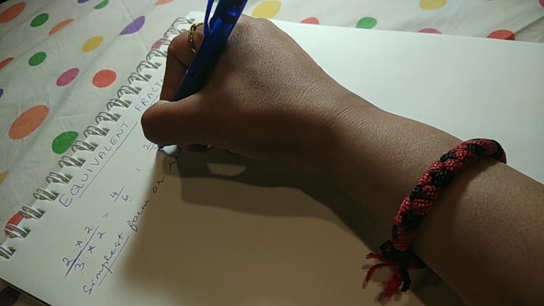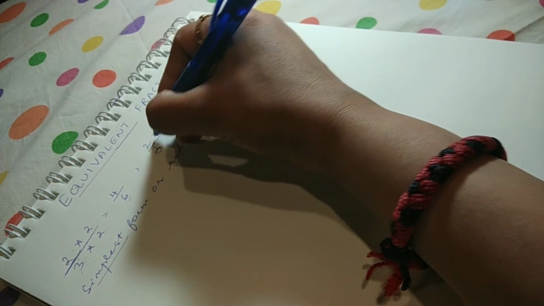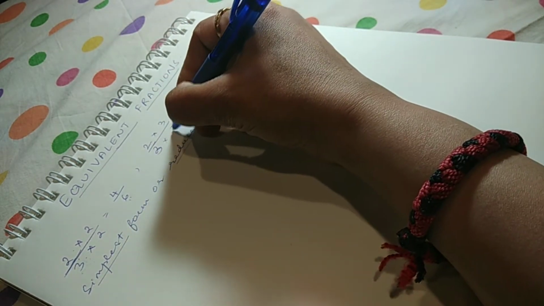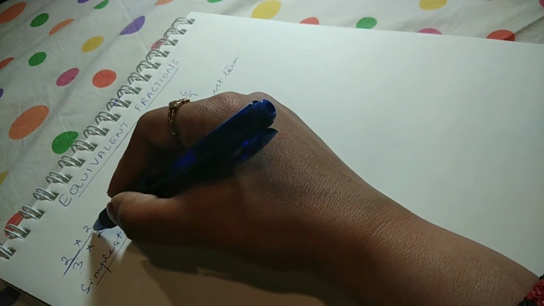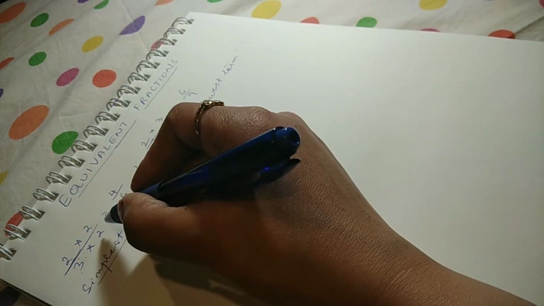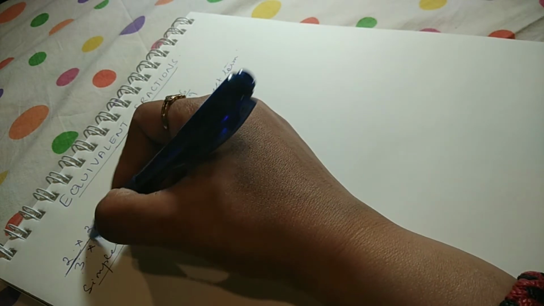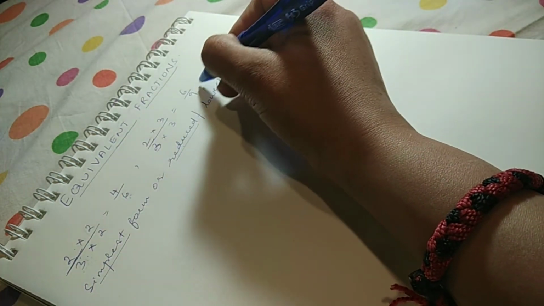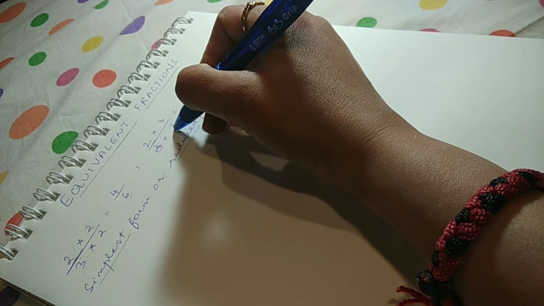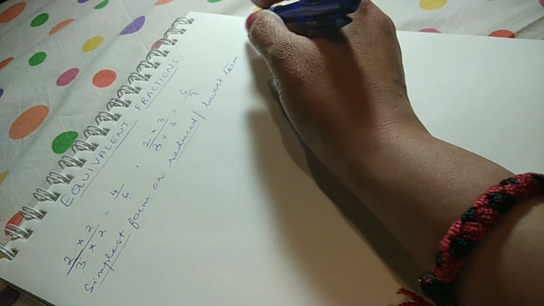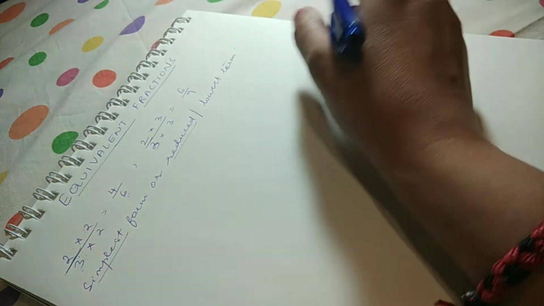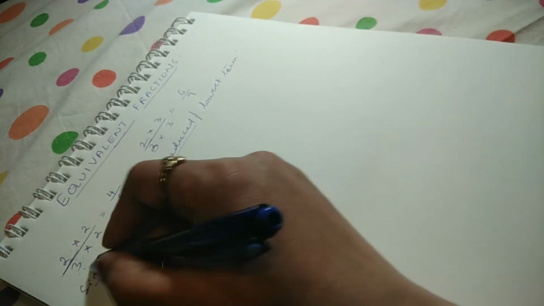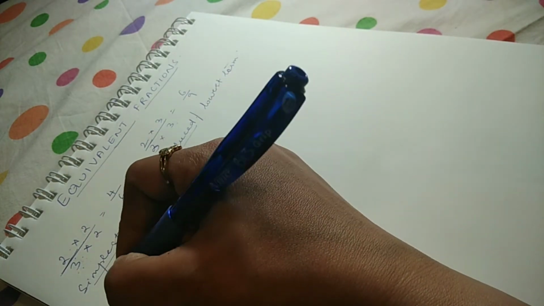Now again let us take this same example 2 by 3 and multiply it with the same number 3 by 3. So 3 2s are 6 and 3 3s are 9. So here we can see that whenever we have to find equivalent fractions, we have to every time multiply or divide with the same number. This is very important, that the number whatever we are taking, it should be the same number for numerator and denominator both, to get the equivalent fraction. And in this way we can find innumerable equivalent fractions for any given fraction. Okay, now let us take some other example.